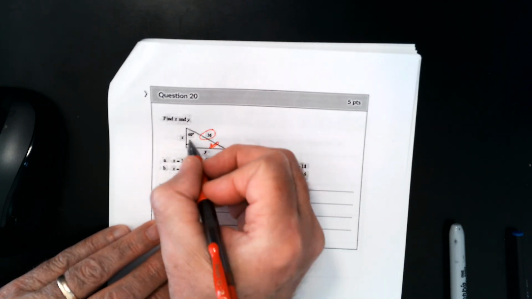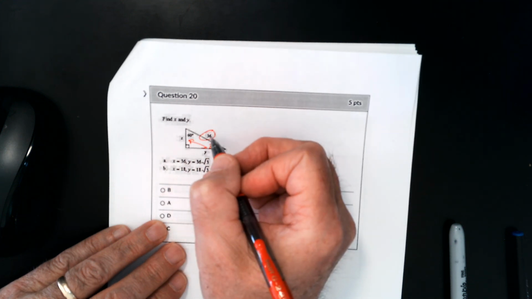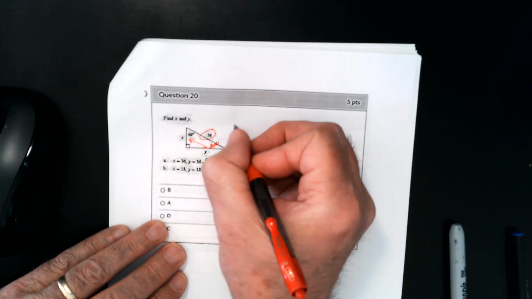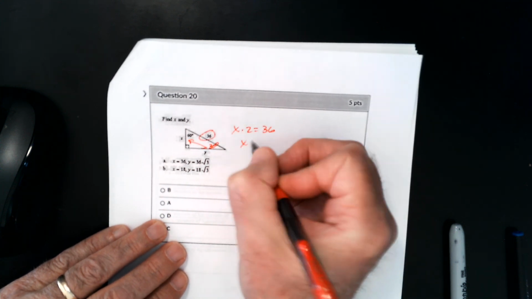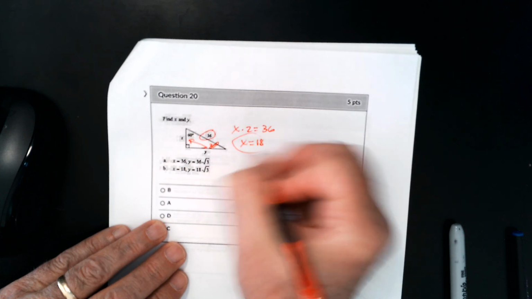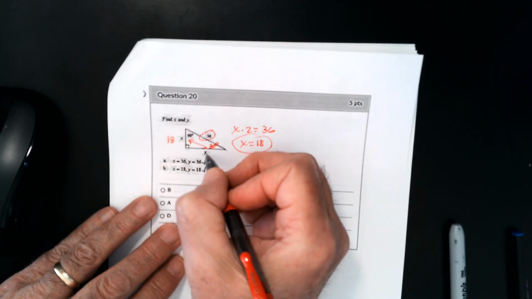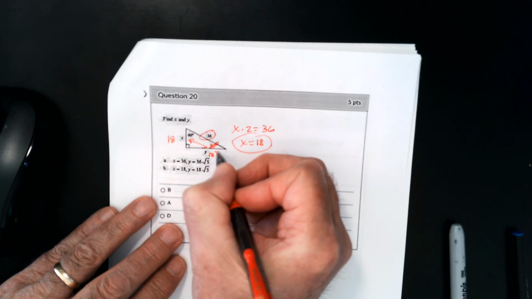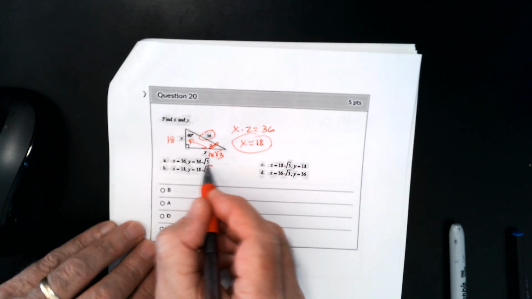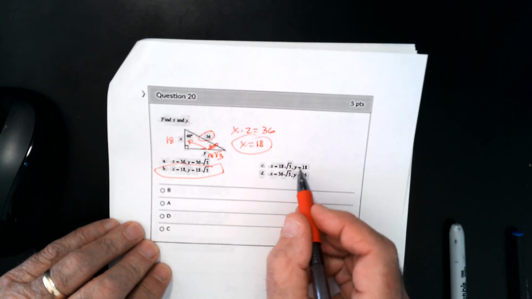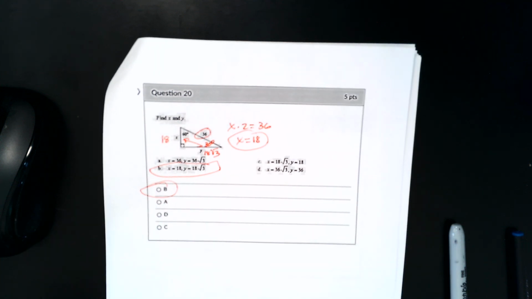And we know that the side across from the 30, x, times 2 got us 36. So divide both sides by 2. That length is 18. And then the side across from the 60 would be 18 square roots of 3. So that looks to me like that would be B. Let me check the other answers real quick. Yeah, okay. So that would be B.